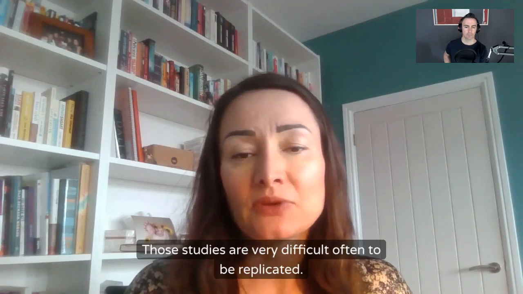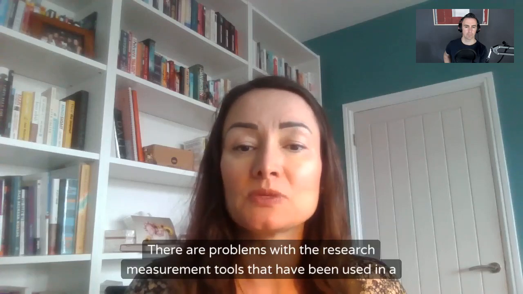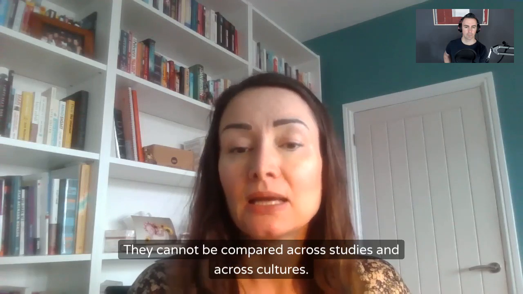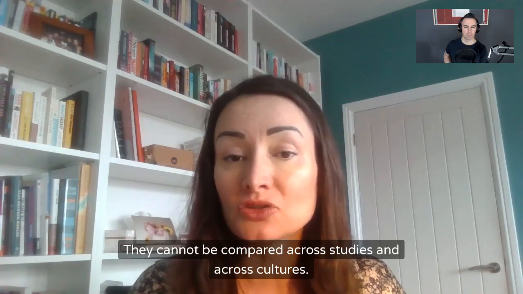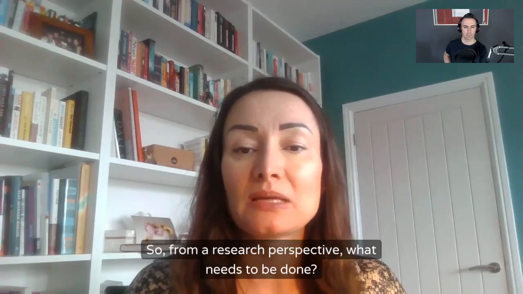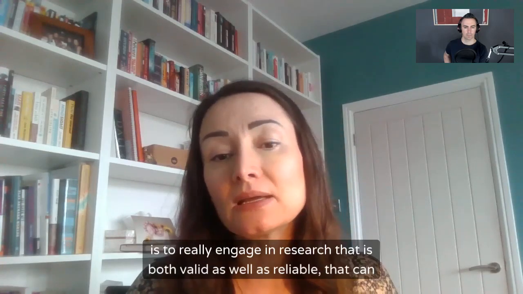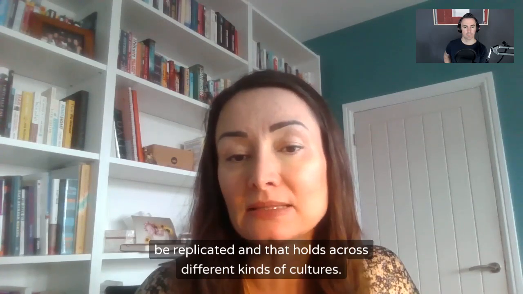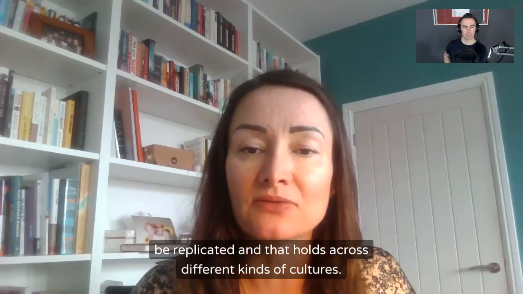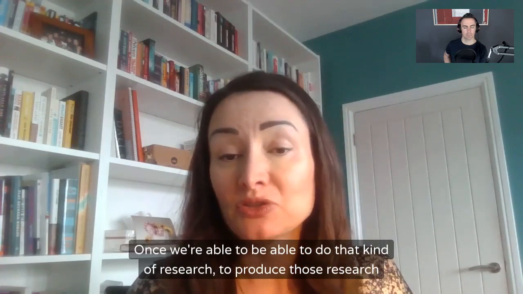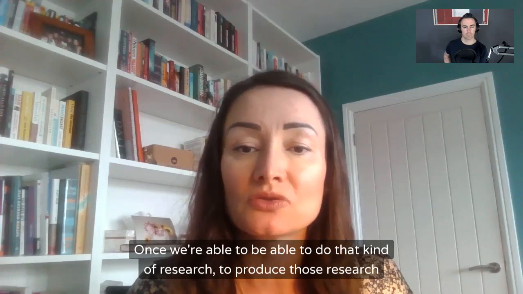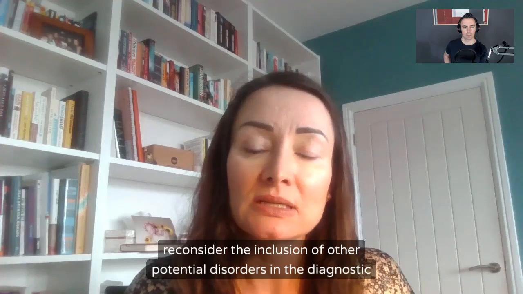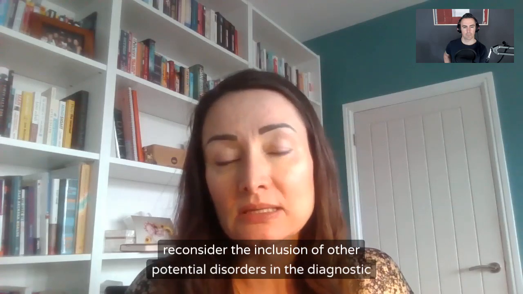Those studies are very difficult often to be replicated. There are problems with the research measurement tools that have been used in a lot of those studies. They cannot be compared across studies and across cultures. So, from a research perspective, what needs to be done is to really engage in research that is both valid as well as reliable, that can be replicated, and that holds across different kinds of cultures. Once we're able to do that kind of research, to produce those research papers that give us those relevant insights, there may be a possibility to reconsider the inclusion of other potential disorders in the diagnostic manuals.